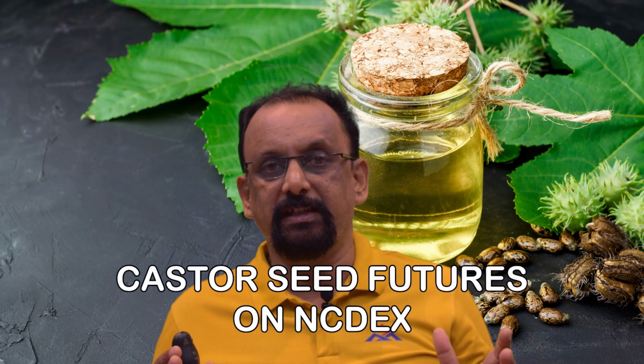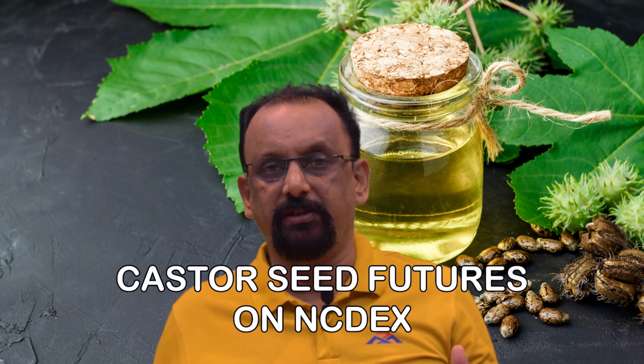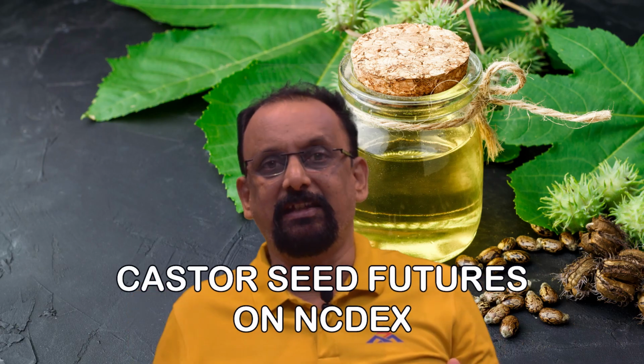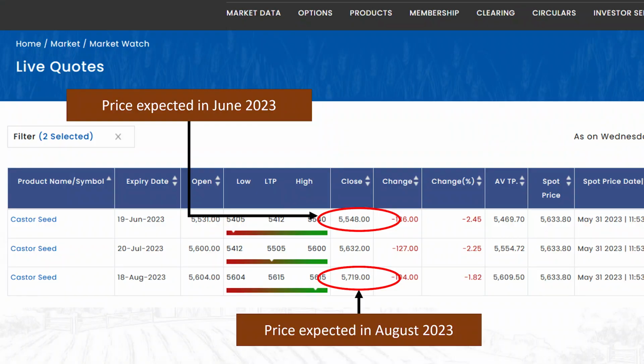Now let's go to NCDEX or National Commodities and Derivatives Exchange, and let's look at the spot prices and futures prices for the Castor seeds contracts. Here we can see from this screen that the prices expected in June 2023 for the Castor seed contracts are 5548 based on the last traded price, whereas these prices are higher in the month of July, which is 5632, and even higher in the month of August, which is 5719.